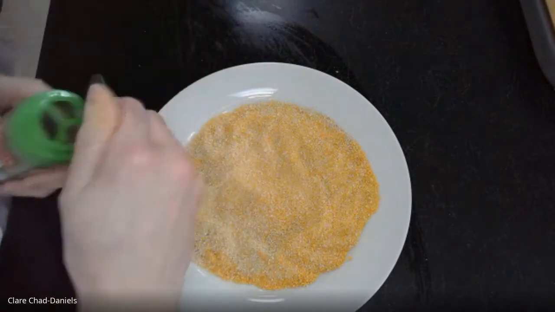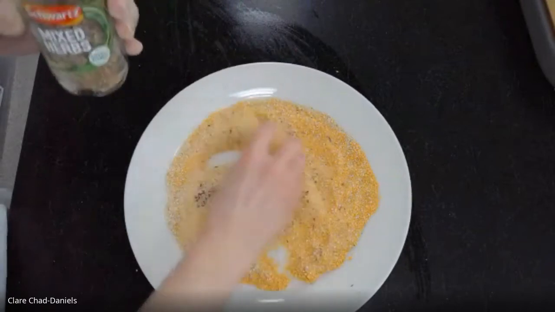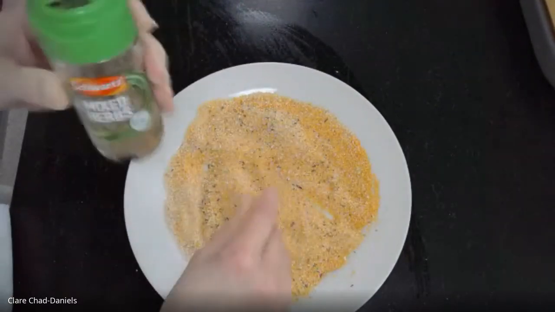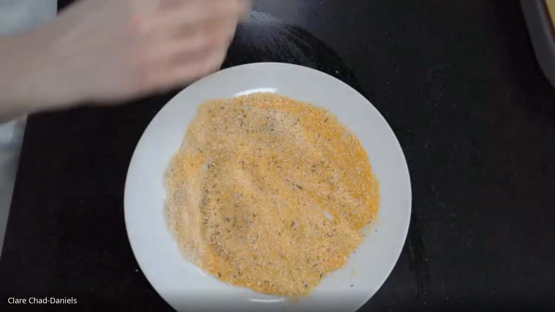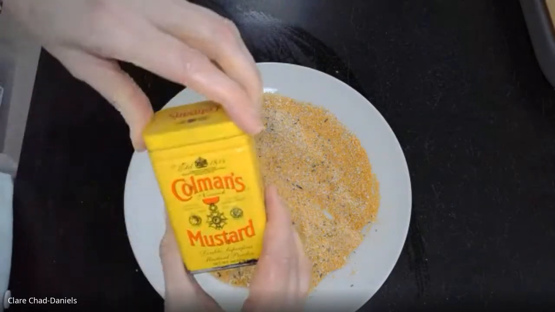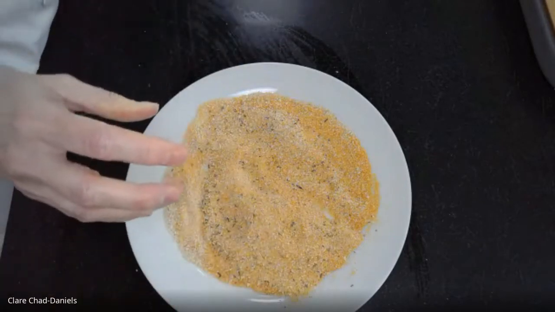But here are other things that you can put in. You can put mixed herbs in. You could chop up some fresh herbs if you want, using the rock and chop technique, and you can put those on. You could use mustard. So here I've got some powdered mustard. That's very strong mustard, but if you like mustard flavor, you can.